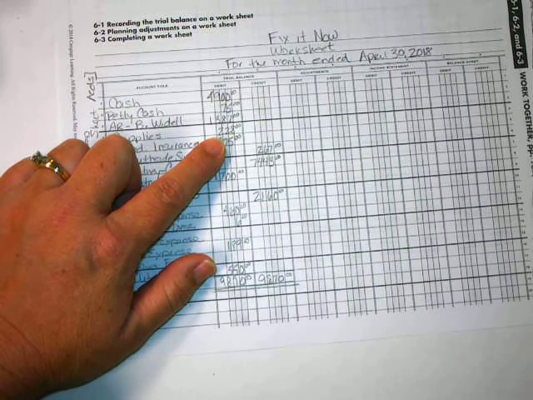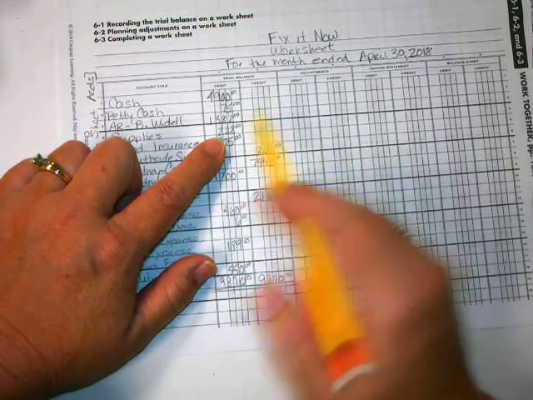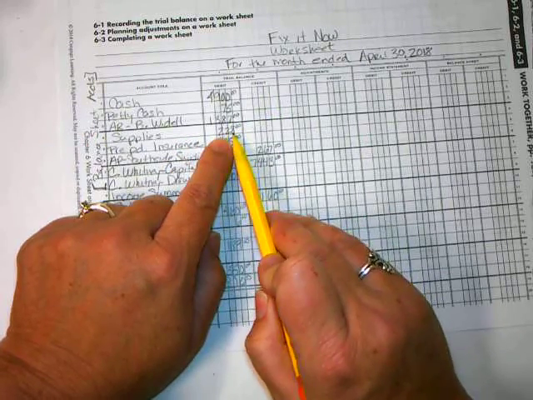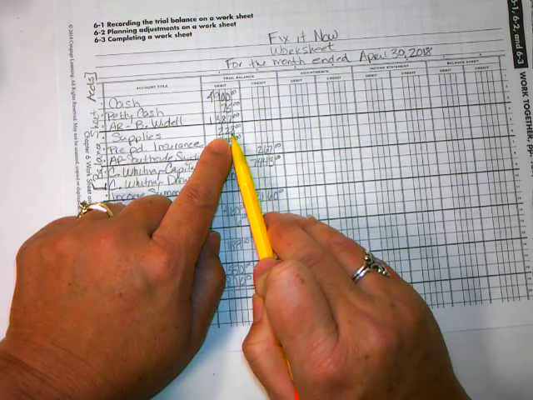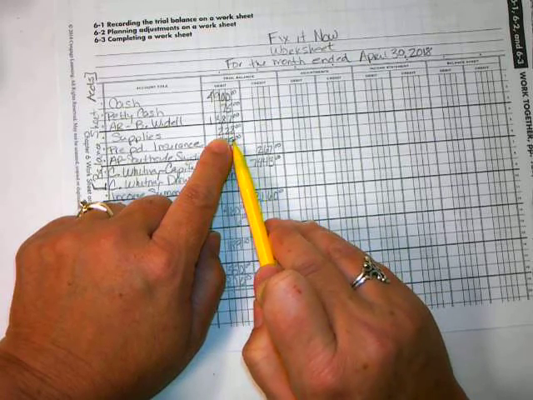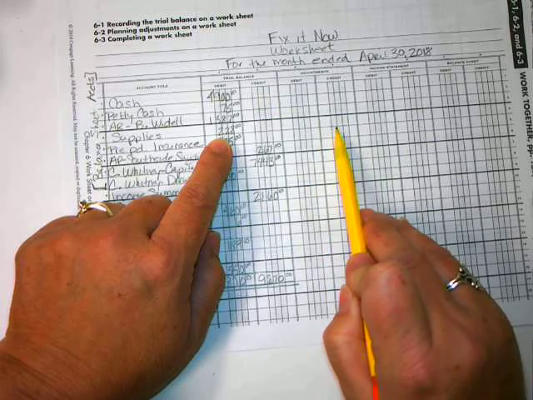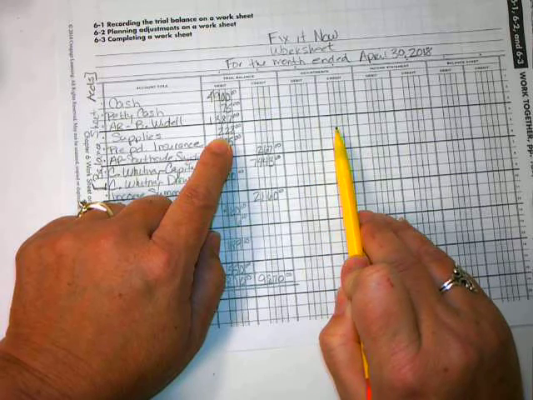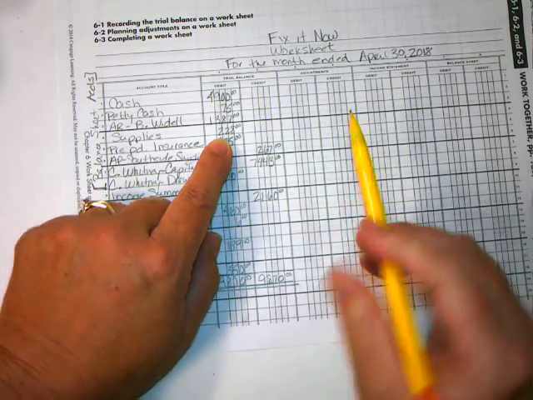228 minus 75? 153. Now this is a debit, and I need to decrease the amount of this. So what will I put here? A credit of 153.